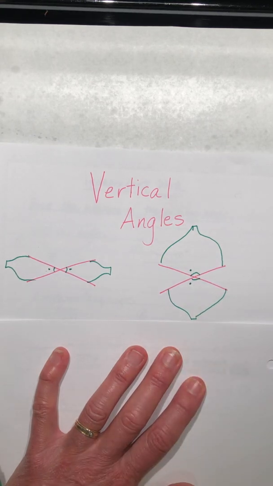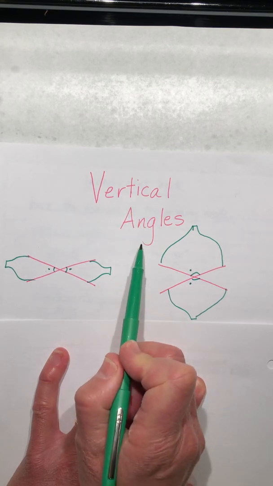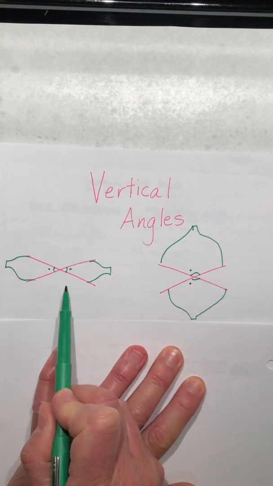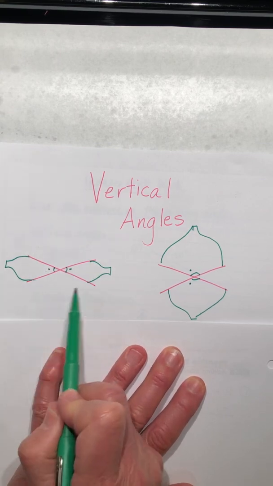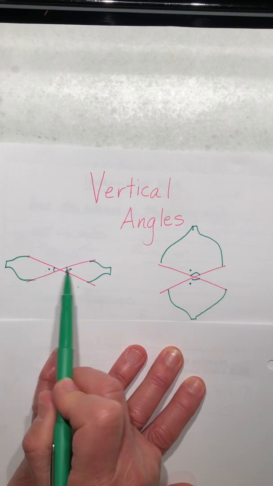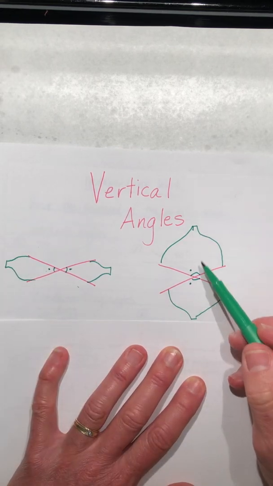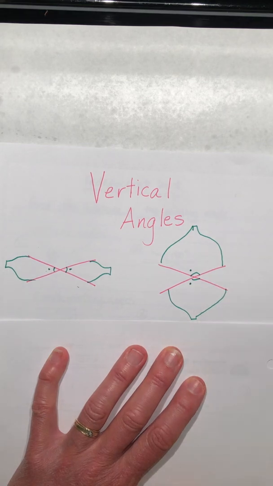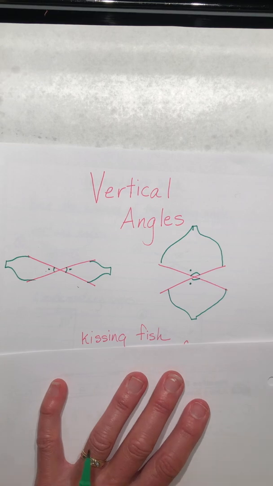They are kissing fish. Now, what I would like you to do is take your piece of paper, write down the words vertical angles. And now that you've seen it, I'd like you to do a diagram like this, where two kissing fish are coming in from the right and the left, and another one where you see the kissing fish coming in from the top and the bottom. And we can call those kissing fish. That's what vertical angles are.